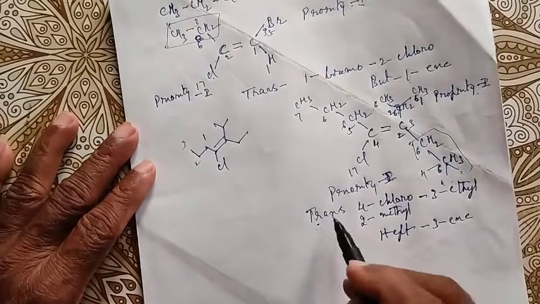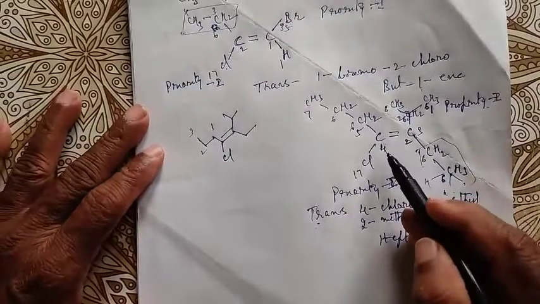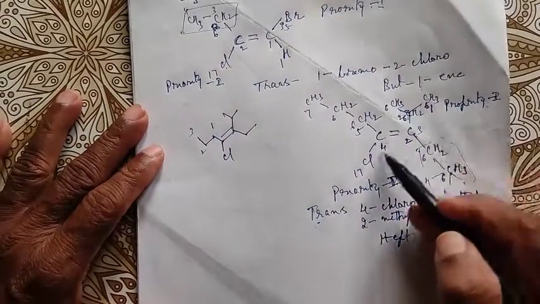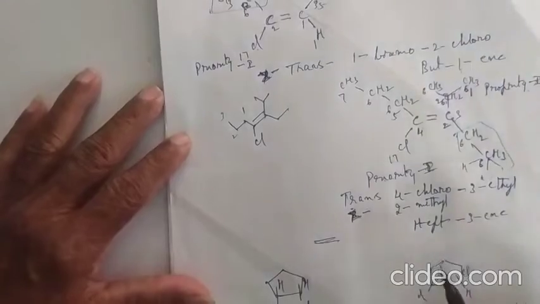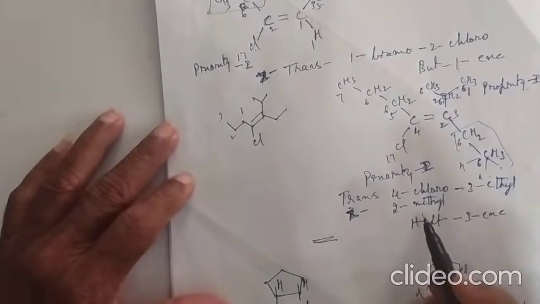So here this can be referred to as trans isomer, or otherwise, as per EZ configuration, the priority groups are on the opposite side. Cis-trans isomerism can be compared with EZ configuration.